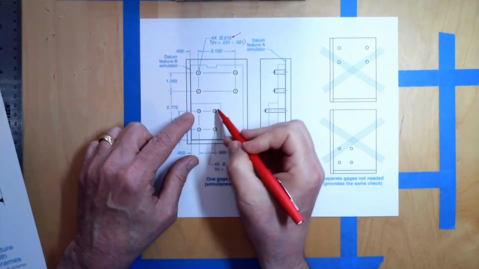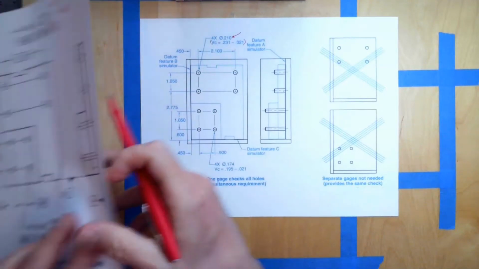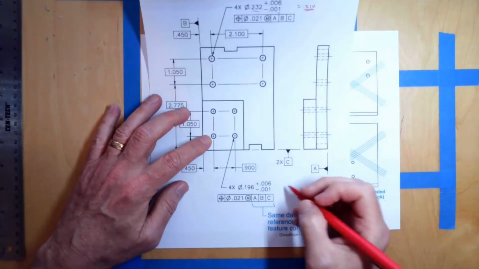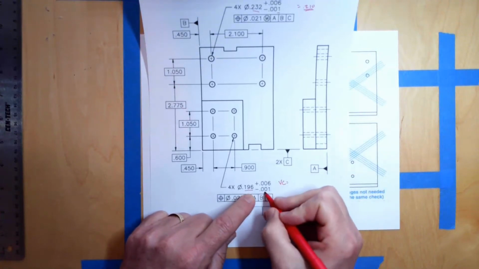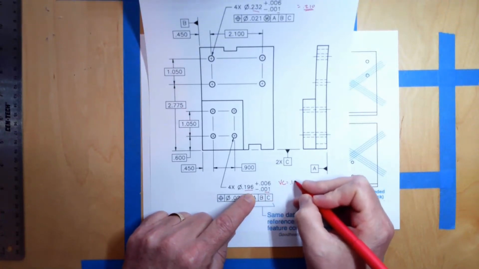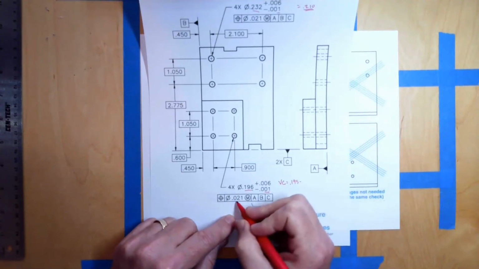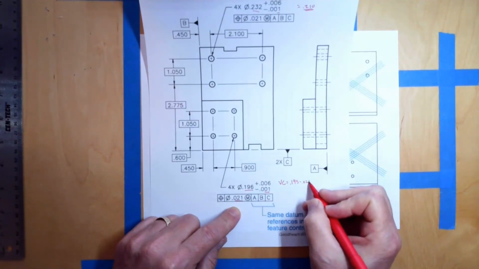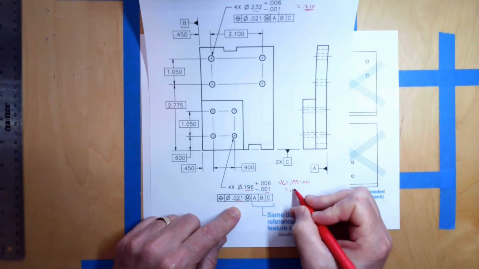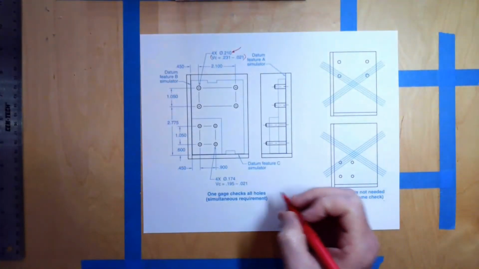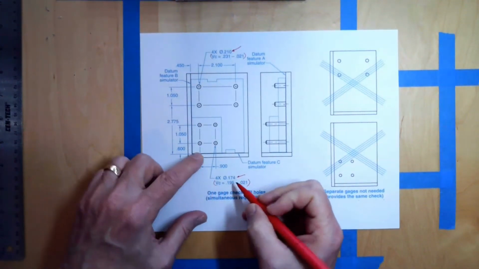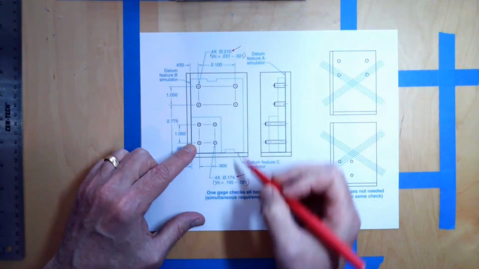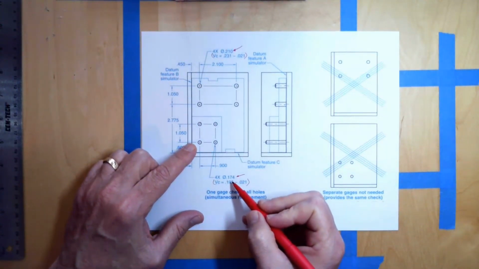And then we have 4 pins down here, and again, we'll calculate the virtual condition. The virtual condition here is going to be the minimum hole size, 0.195, minus 0.021, equals 0.174. Okay, and here we have, again, a virtual condition size of 0.174. So we have 4 pins here with a diameter of 0.174.